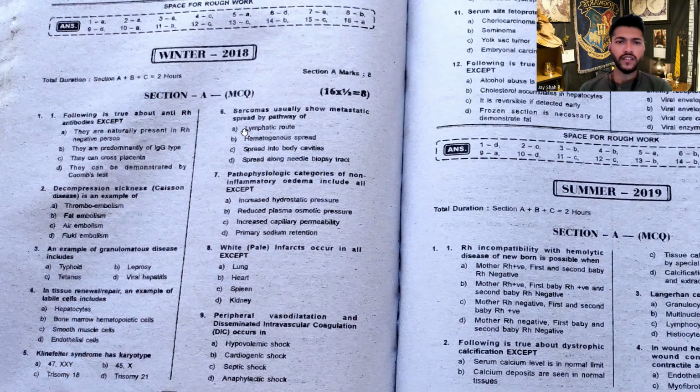Klinefelter syndrome, 47 XXY. Sarcomas usually slow. Now your carcinomas will generally spread by lymphatics, and sarcomas will generally spread by the hematogenous route. Pathophysiologic categories of non-inflammatory edema include all except: increased hydrostatic pressure, yes. Reduced osmotic pressure, yes. Increased capillary permeability, no. That is for exudate, which is an inflammatory type of edema.